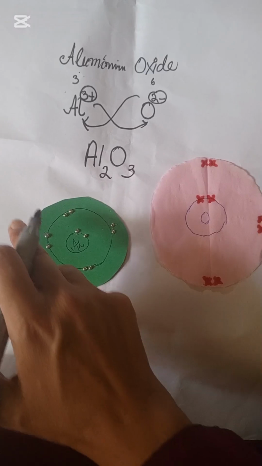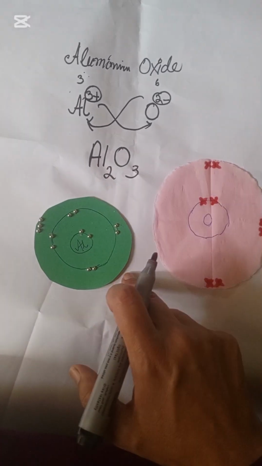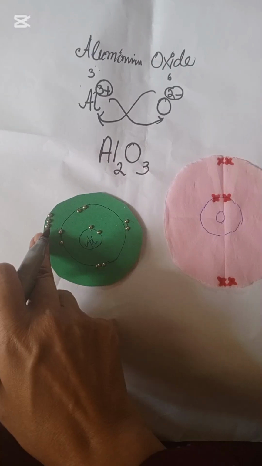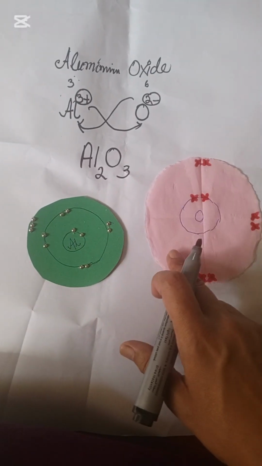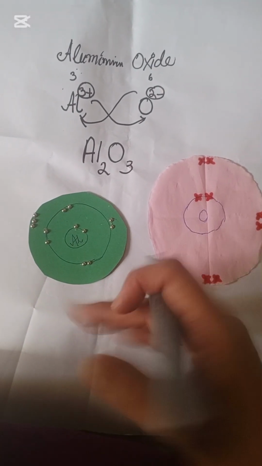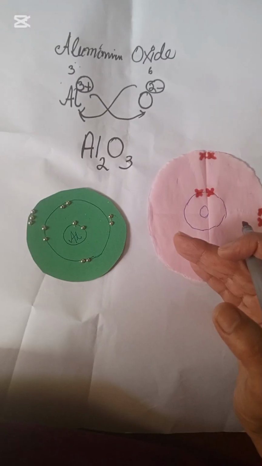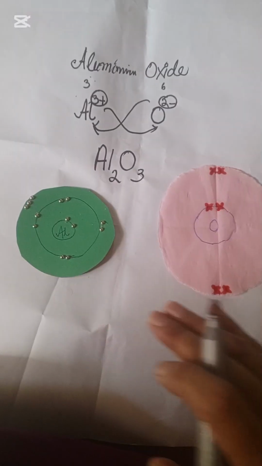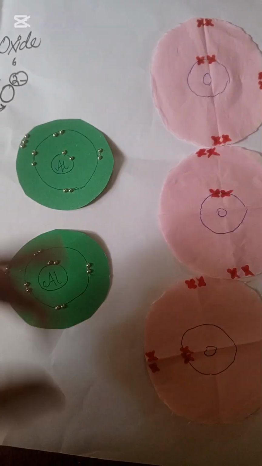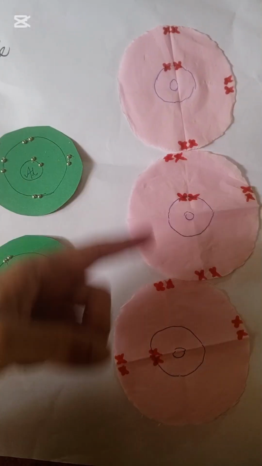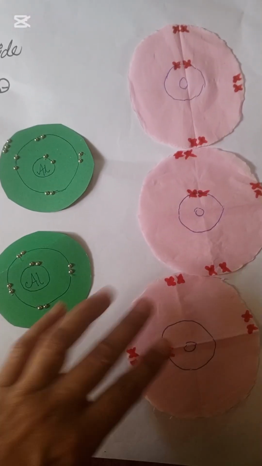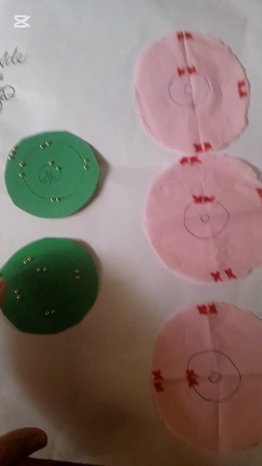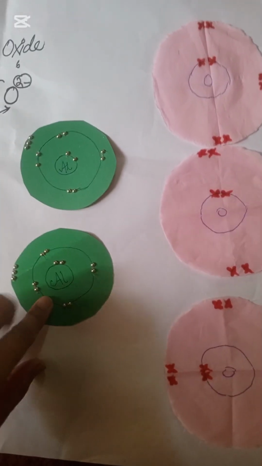But the problem is this will lose 3 electrons and this requires to gain 2 electrons. Now what we will do, we take 2 aluminum atoms and 3 oxygen atoms. In this way the loss and gain of electrons become equal.